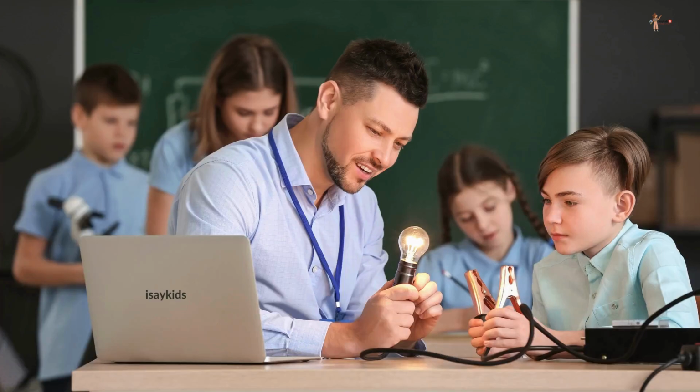Using the conduction tester on an object, it was found that the bulb begins to glow. So, is that object a conductor or an insulator? I'll give you a few seconds to think. Done? Shall we discuss the answer now?